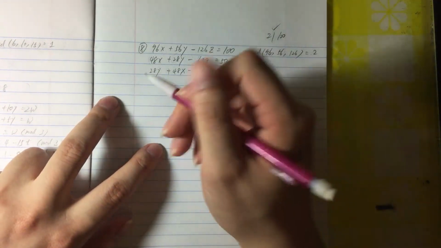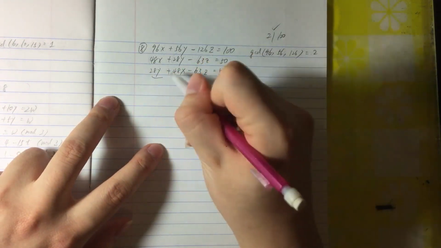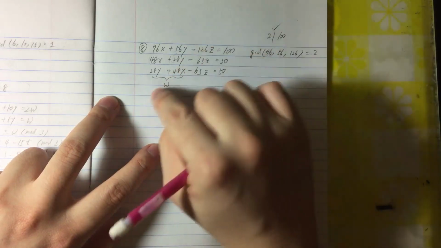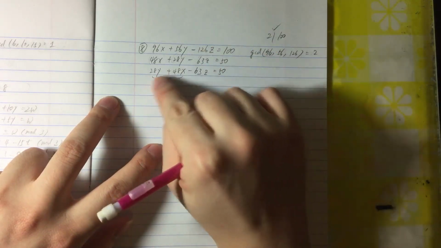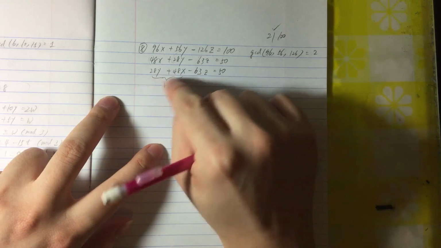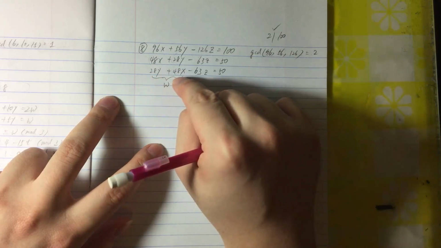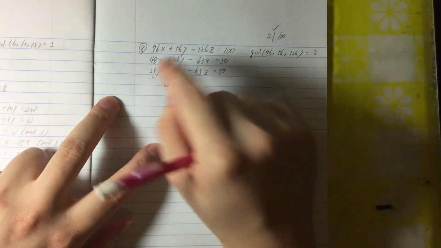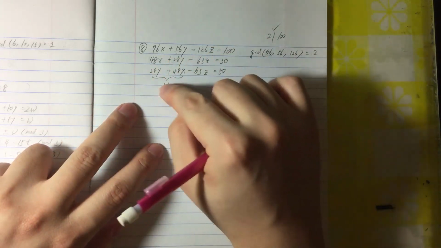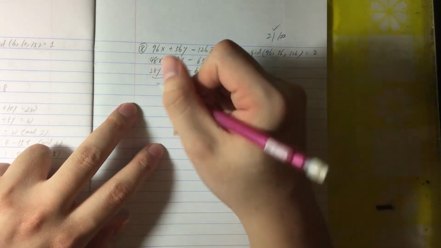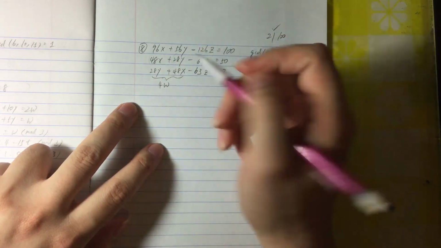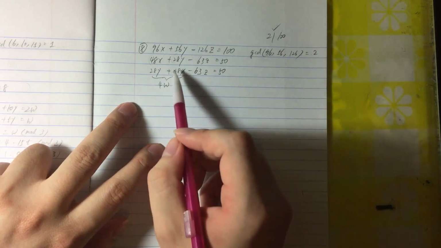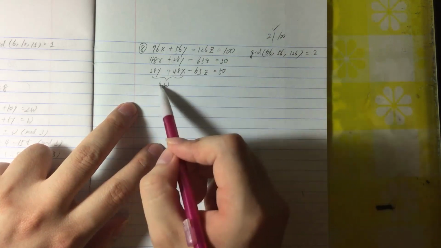Next, set the first two terms equal to W. But here, for 28 and 48, the GCD is 4. In order to guarantee this equation has a solution, we must make W a multiple of 4. So let's make it 4W. The GCD of 28 and 48 is 4.